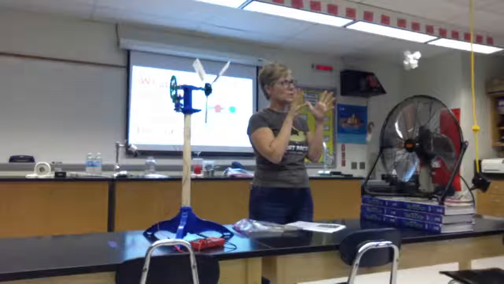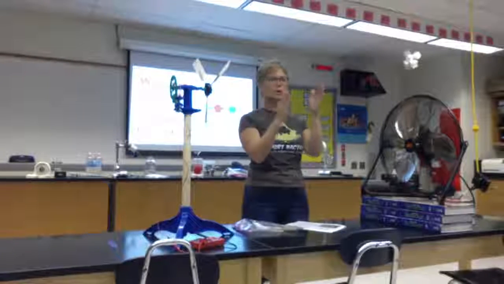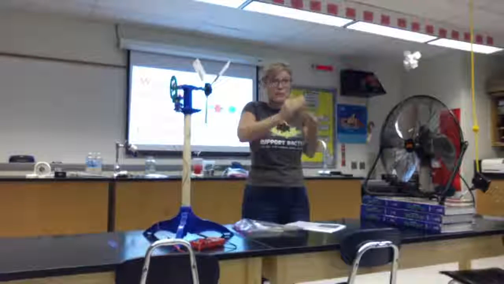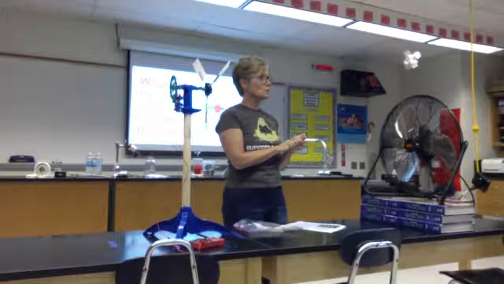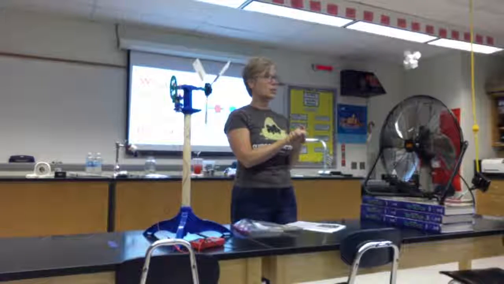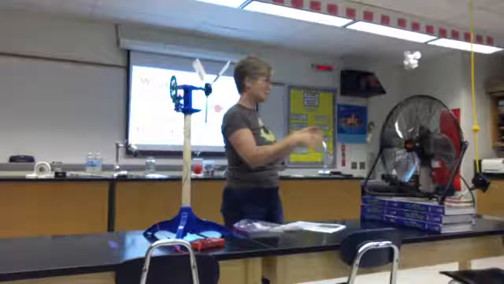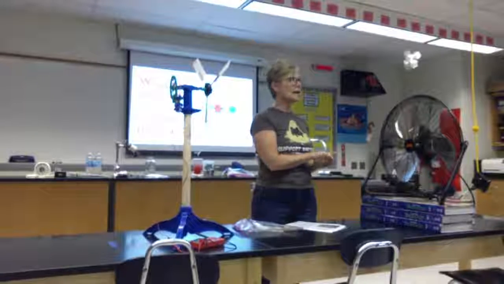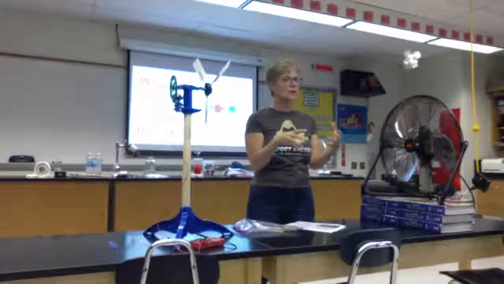In order for the carousel to work, it has to be perfectly balanced. All of the blades have to be perfectly aligned. It is one of those activities, kind of like when we did the paper circuits, where it requires a lot of guidance to make sure that they're cutting it correctly. But I believe that you guys have the template for doing that, and you just cut that out.